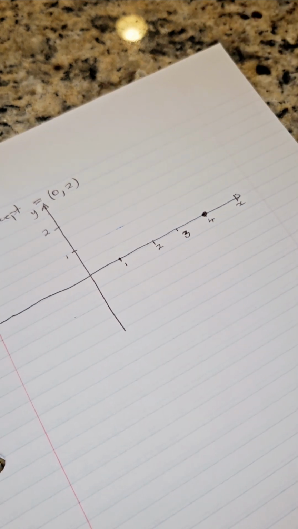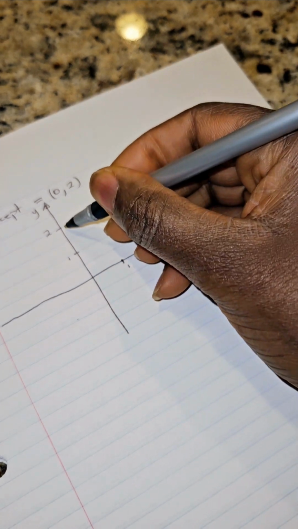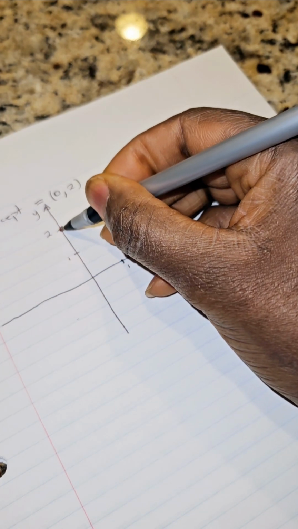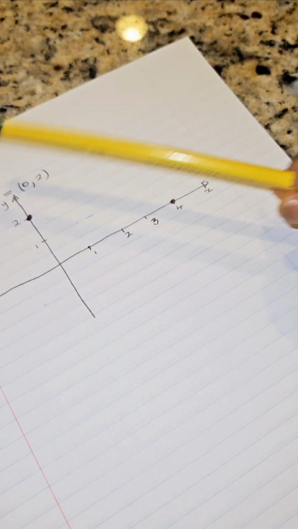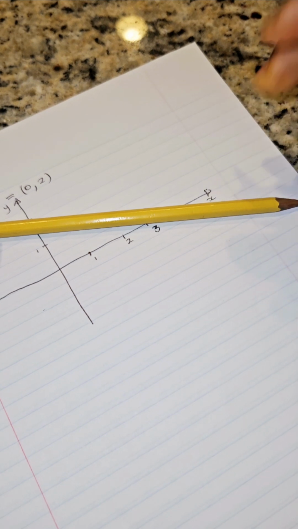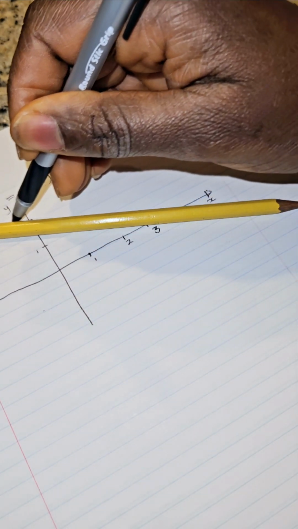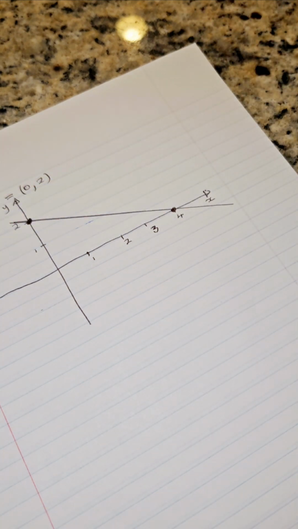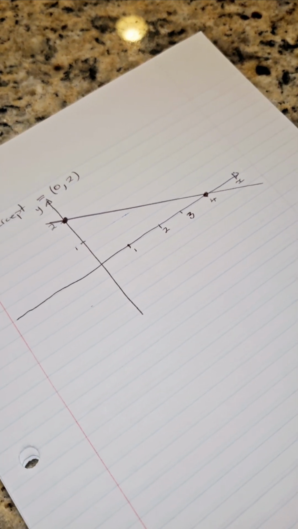Then for the y-intercept, we have 0, 2. 0, we are here, and 2 is over here. And so we connect our 2 points with a ruler. I'm sorry, I'm using a pencil, but I try to connect it with a ruler and make it as straight as possible.